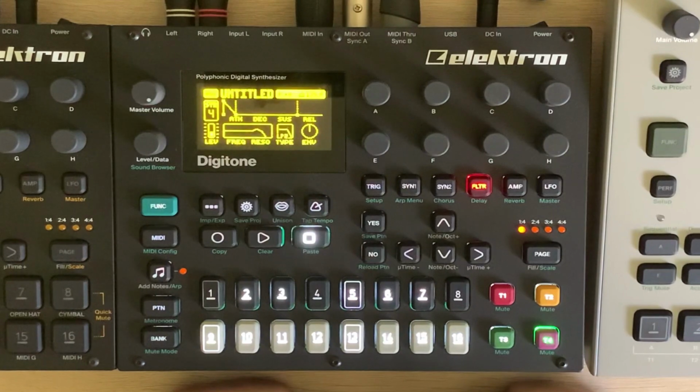So yeah, that was basically part 2 in my Every Elektron is a Groovebox series. And in the next video, I'll look at the Digitakt, which of course is the most obvious Groovebox, being a drum sampler. But for fun, I'll use that to make something more synthy and use the samples not as drum samples, but maybe for a little ambient piece or something like that.